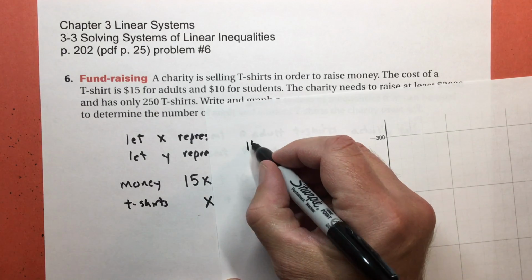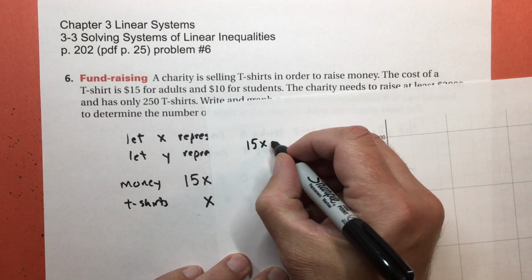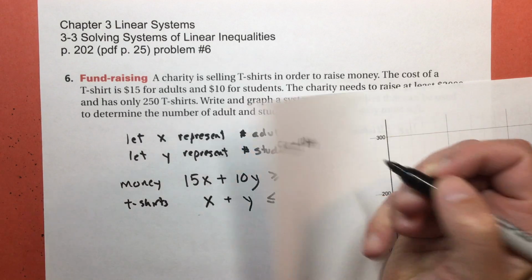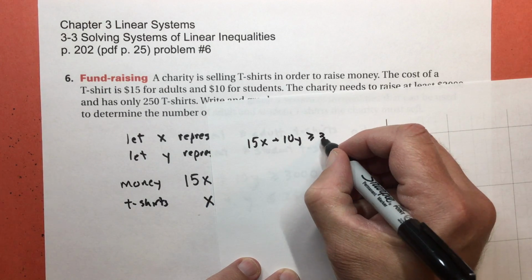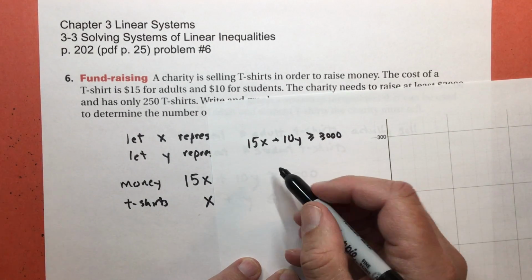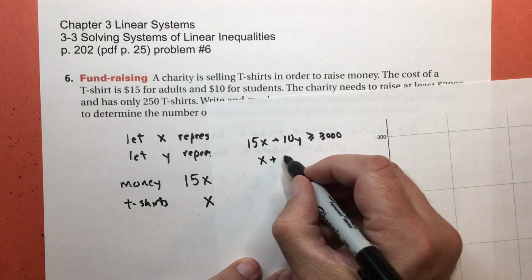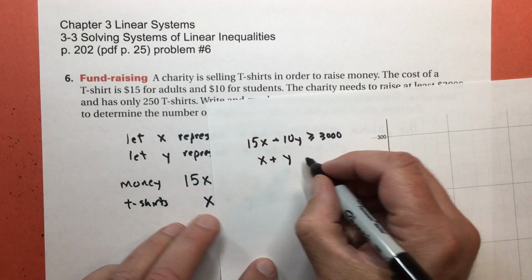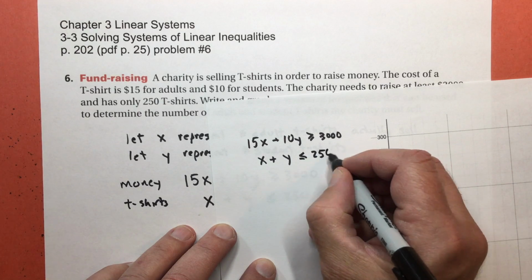So I'm going to copy these. I got 15x plus 10y is greater than or equal to 3,000. Hopefully I can graph that on here. And x plus y is less than or equal to 250.